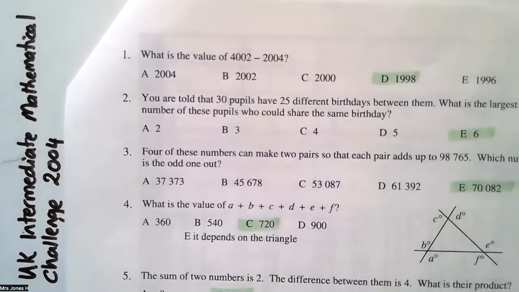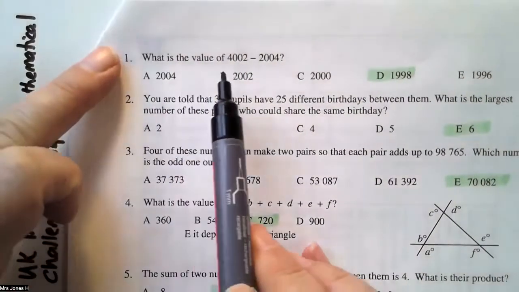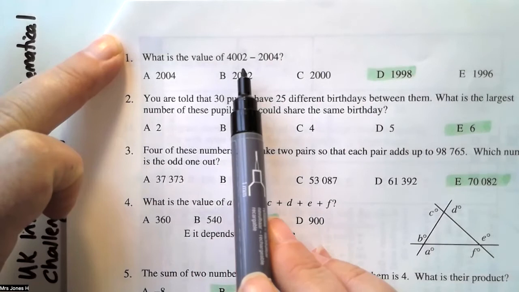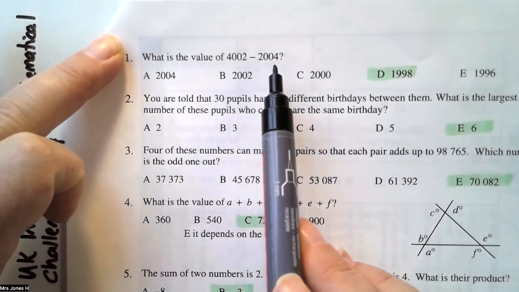We'll start with question 1. What is the value of 4,002 subtract 2,004?